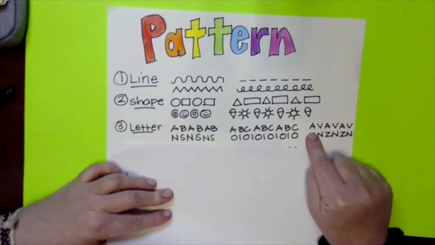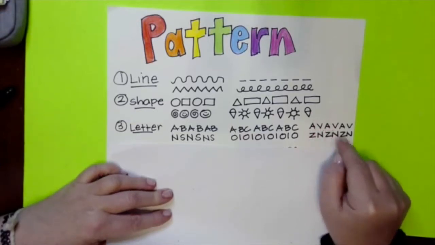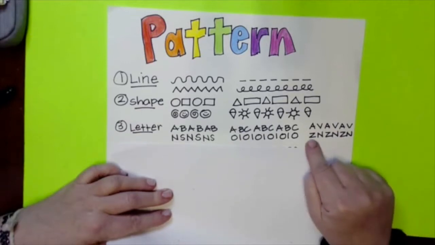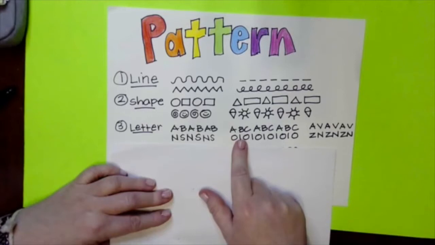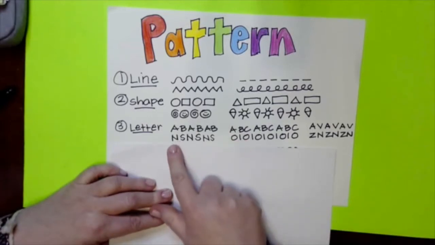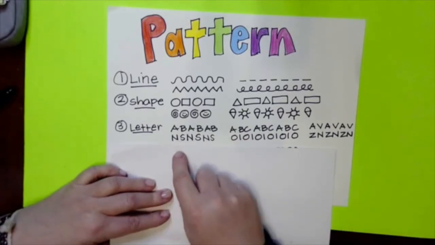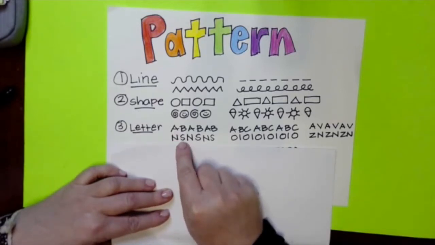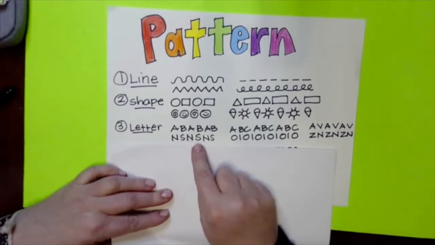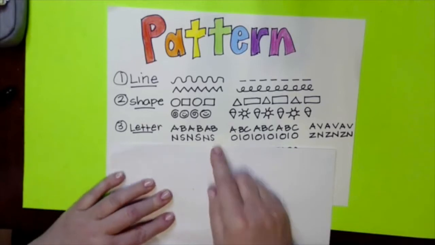You can also choose different letters. I chose A and V because they're upside down from each other. Or Z and N. Or the letter O and I. Or you can use your own letters. I chose N because my first name, Nikki, starts with an N, and my last name, Stone, starts with an S. So I have NS, NS, NS.